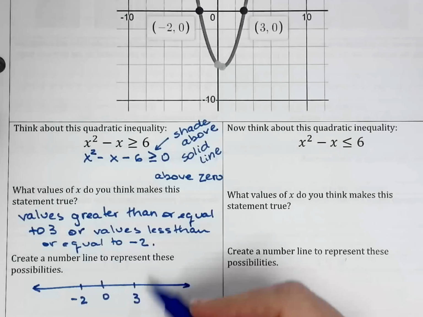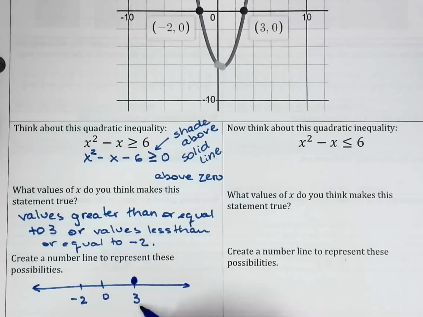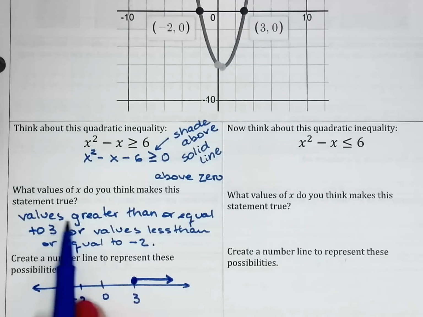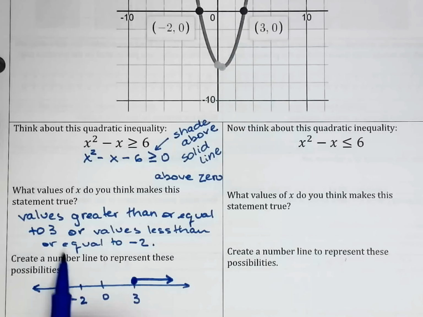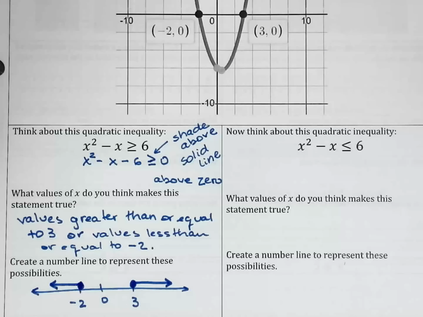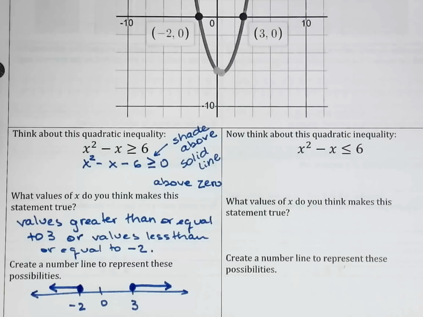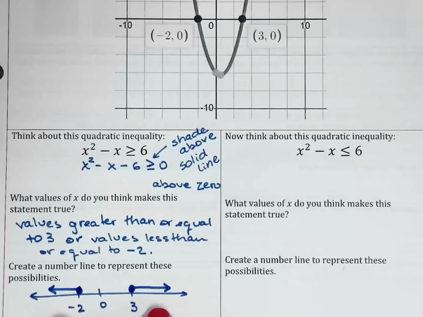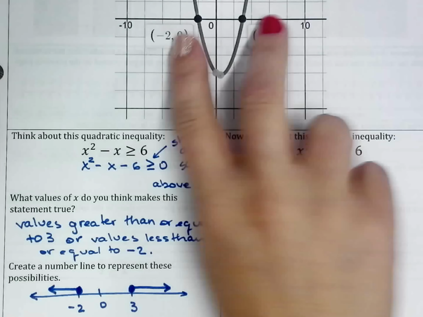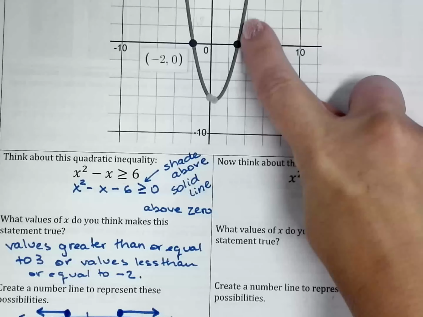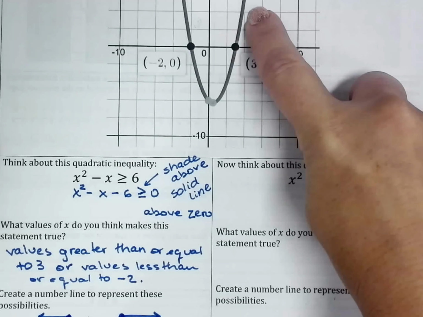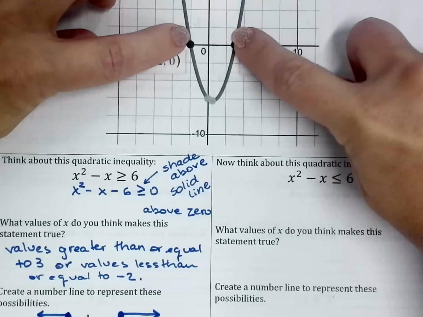It would look like a solid dot because it includes 3, and all the values greater than or equal to 3. That's what that means. And here, solid dot right there, going that way, all the values less than or equal to -2, right there. And if you compare this number line to this graph, those are the values that are greater than or above 0. Those right there.